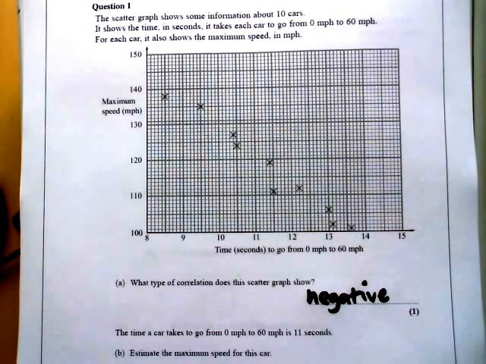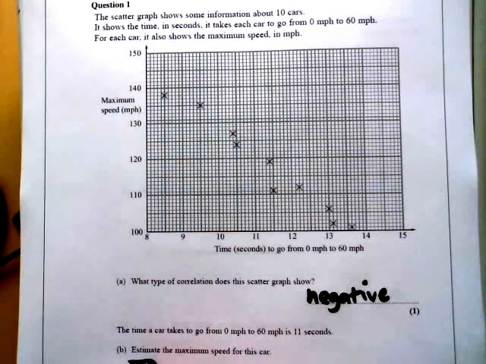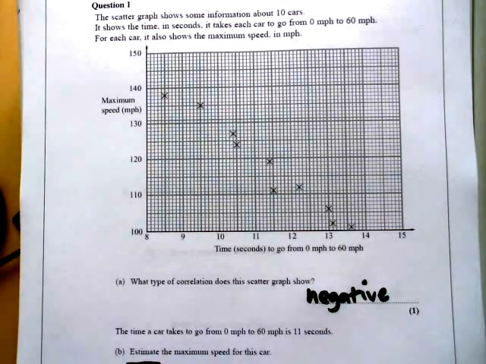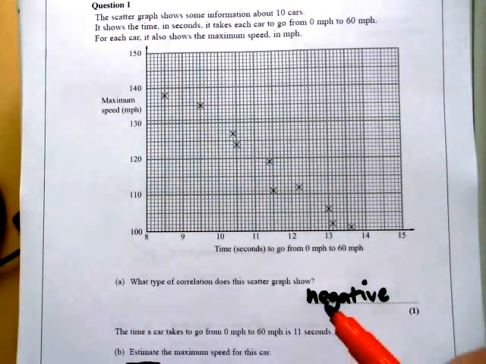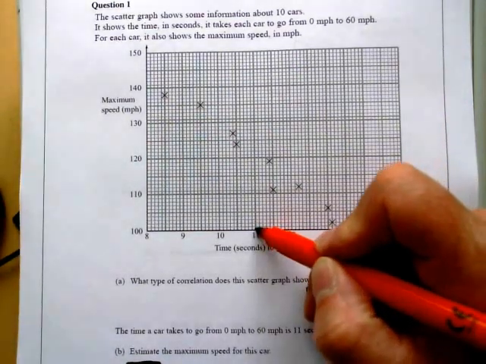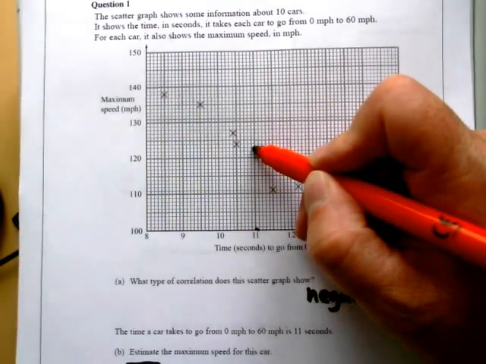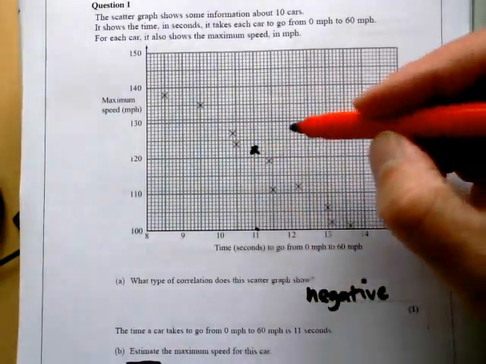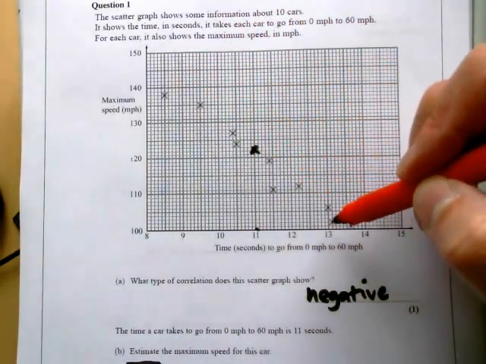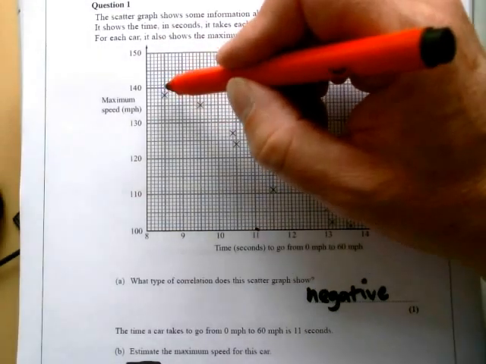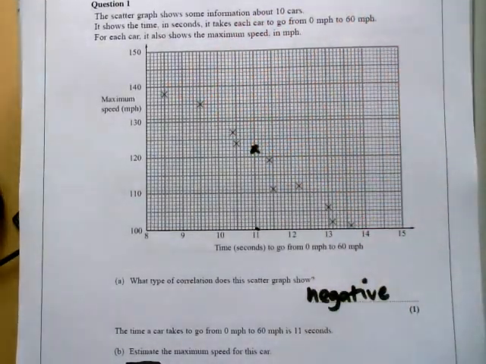Now the second question says the time the car takes to go from 0 to 60 is 11 seconds. Estimate, so underline that, estimate the maximum speed for this car. So go to the 0 to 60 for 11, come up to roughly where you think the cross would be. It's got to sort of fit in with the general pattern. You could draw a line of best fit in, but you don't really need to do that.